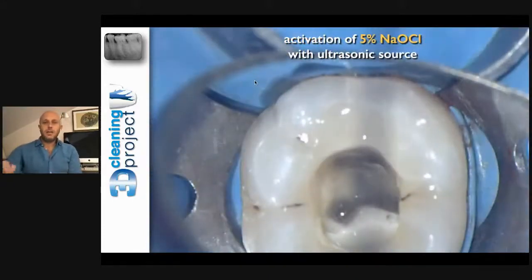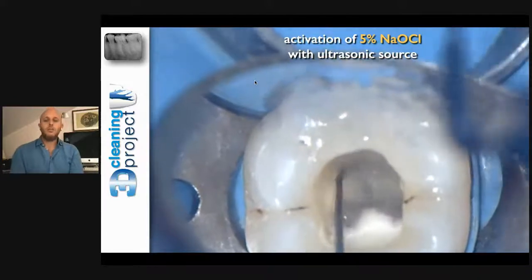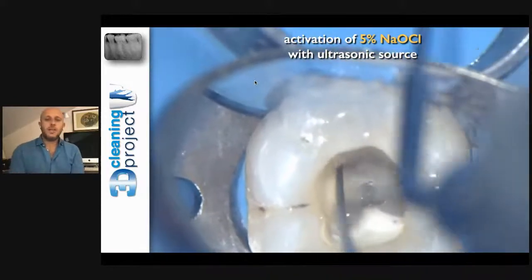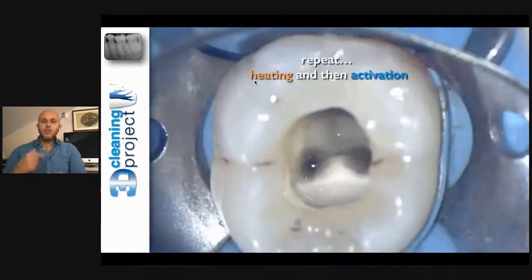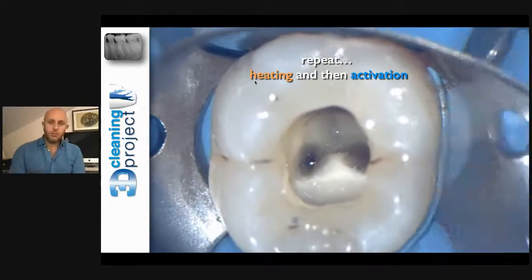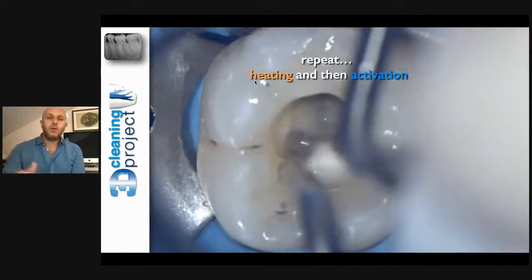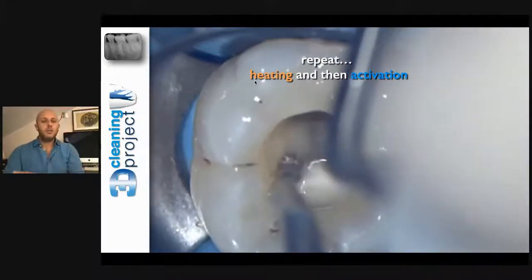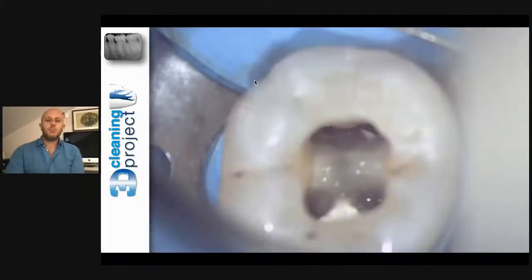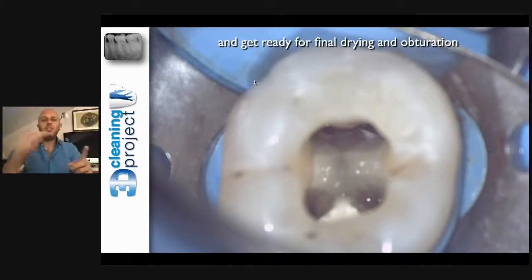Then I remove the heat carrier and I put inside the canal the ultrasonic tip to vibrate the irrigating solution for 20-30 seconds. Then I put new irrigating solution, I heat the solution, and I repeat the activation 4, 5, 6 times until I reach the best disinfection and cleaning possible. That's why we speak about 3-dimensional cleaning of root canal space, because we improve in the best way possible the action of irrigating solution in order to clean and disinfect the endodontic space and its complexities. Then after that, I'm ready to dry and to obturate the root canal.